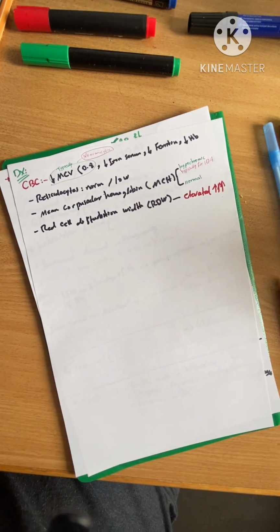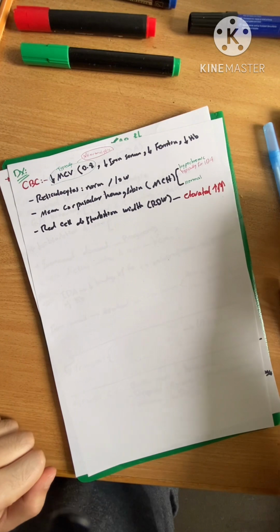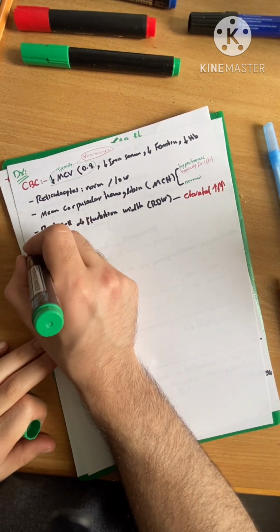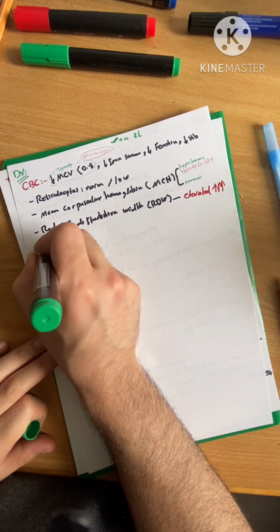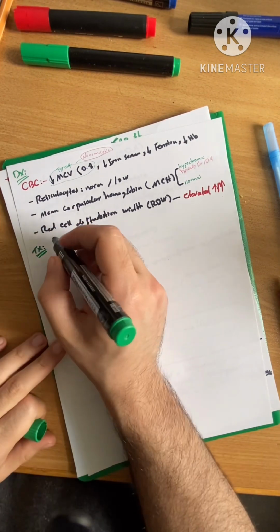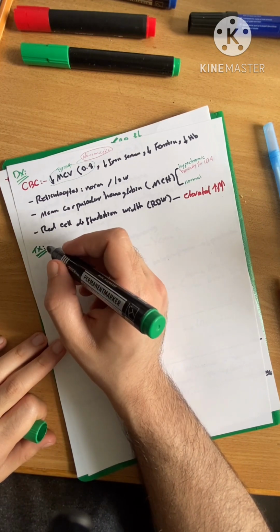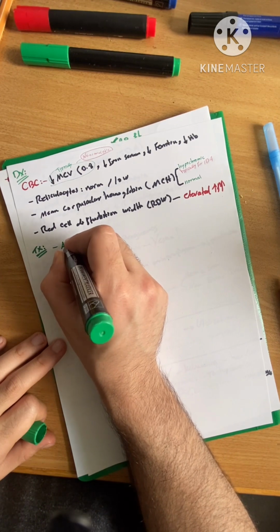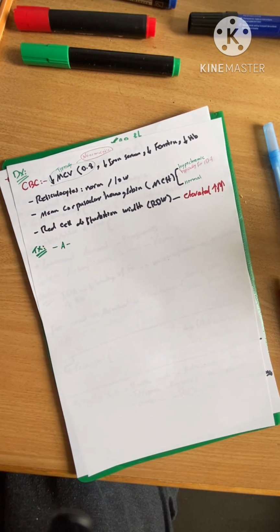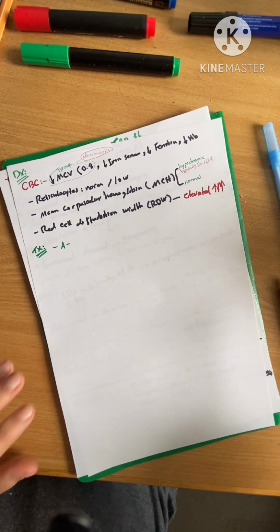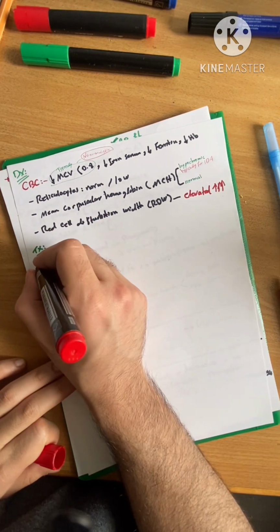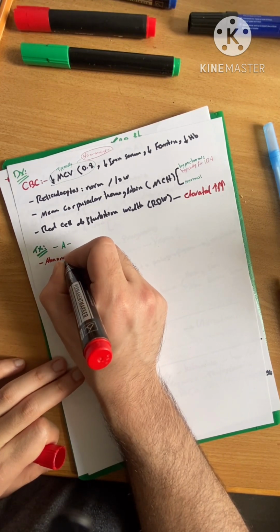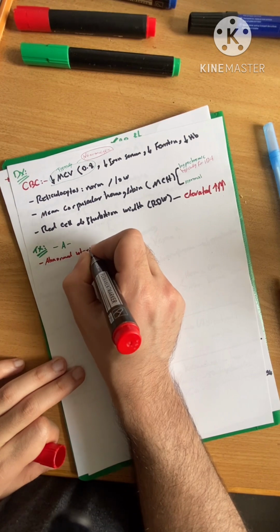That is elevated. Okay, let me go for the treatments. I just separated with A, B, C, D. So A, for example, we are having a case of abnormal uterine bleeding, menorrhagia.